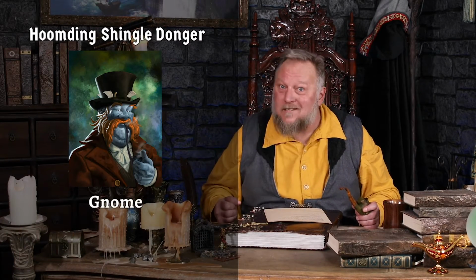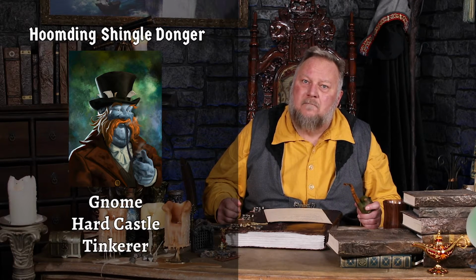Hoonding Shingledonger is a gnome who comes from Hardcastle. Yes, and he is a tinkerer. Now I can build a little bit of a backstory for him. Perhaps he is being blackmailed by some kind of nefarious group. Perhaps he is a front for some kind of smuggling operation. Perhaps he is possessed by a demon. Yes. And he will eventually become the worst nemesis the party has ever seen. Yes, Hoonding Shingledonger. Now, you see how it works.